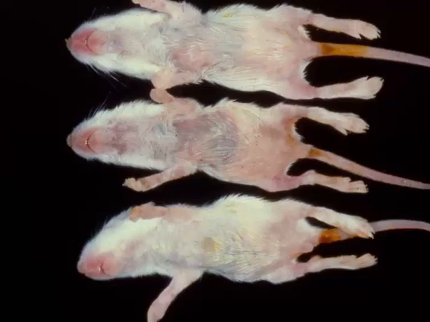rotavirus, which causes a disease in mice known as epizootic diarrhea of infant mice, or EDIM, various forms of salmonella, Clostridium piliforme, the causative agent of Tyzzer's disease, reovirus type 3, and in immunodeficient animals, mouse norovirus.